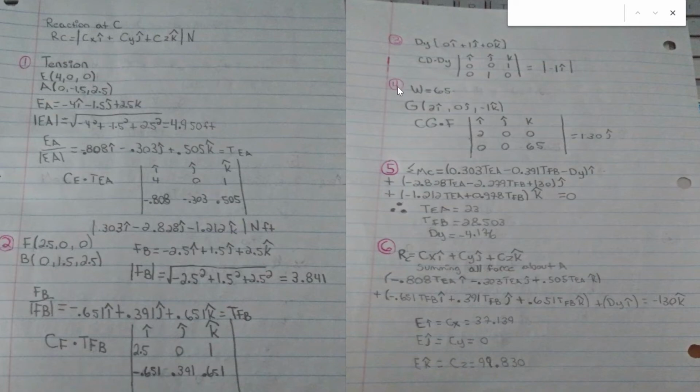Then we go to section 4, which allows us to find the weight and the center of gravity to find our moment about C for our force provided by the weight. Then here we find the equilibrium of our tensions.